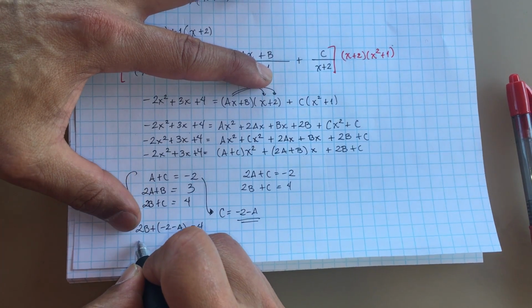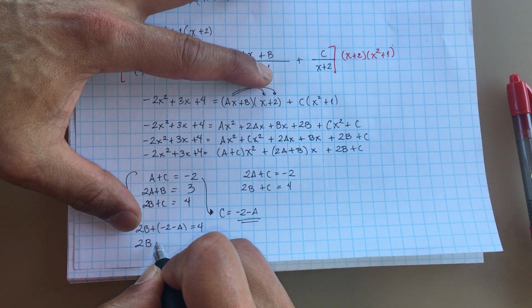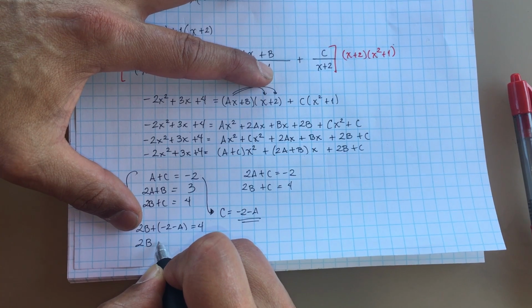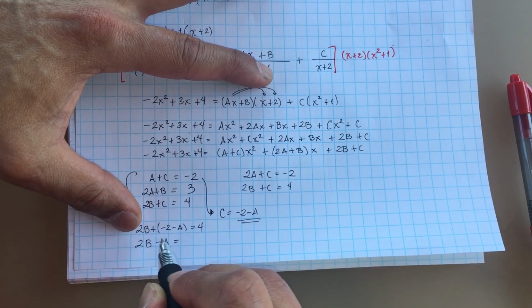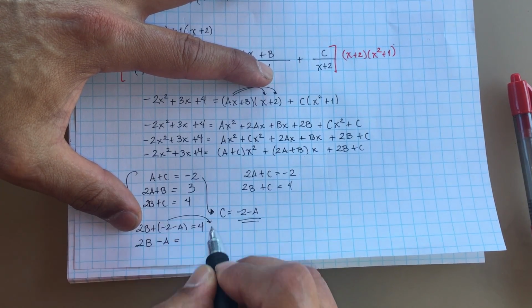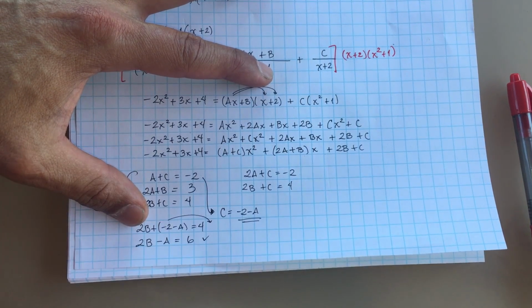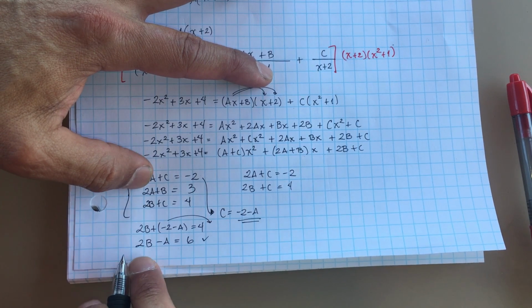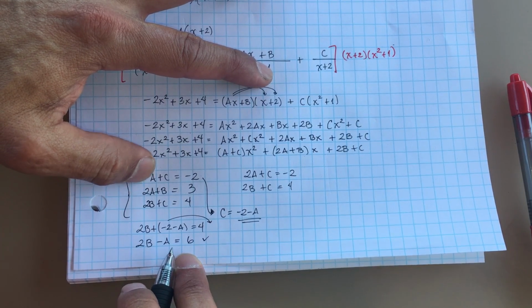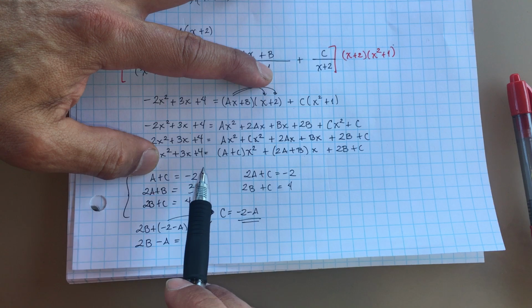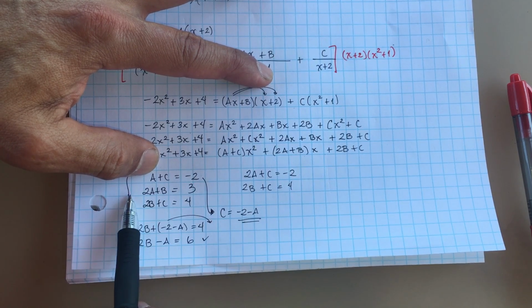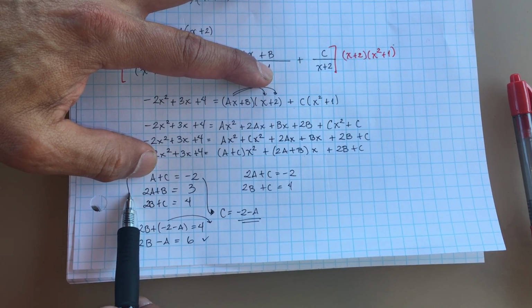So now what does that give me? That gives me 2b minus a. And then the negative 2, I'm going to bring them across over here, becomes a positive 2. That's going to give me 6. So now I have this guy here. So I'm going to get 2b minus a equals 6. I'm going to combine them. Okay, I already used the first one and the third one. I haven't used the second one. So I'm going to go ahead and use that guy right there.